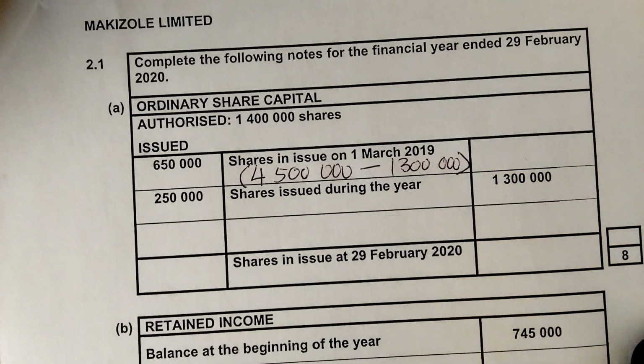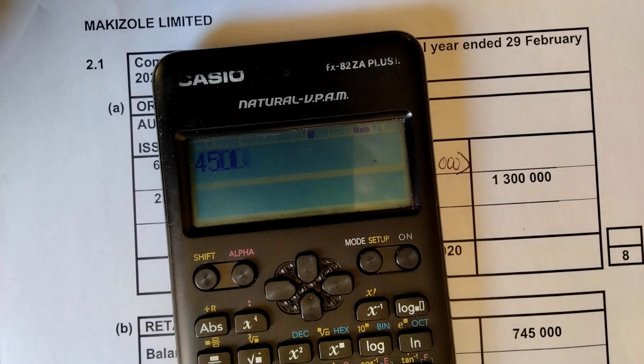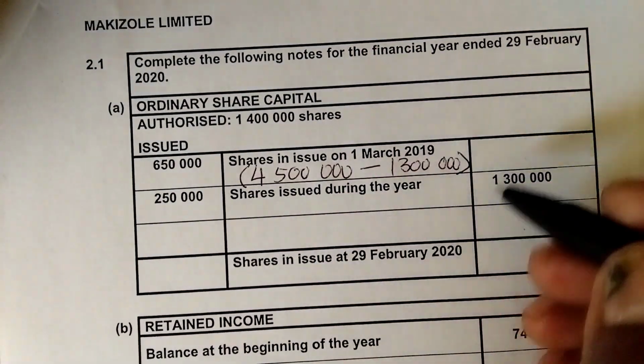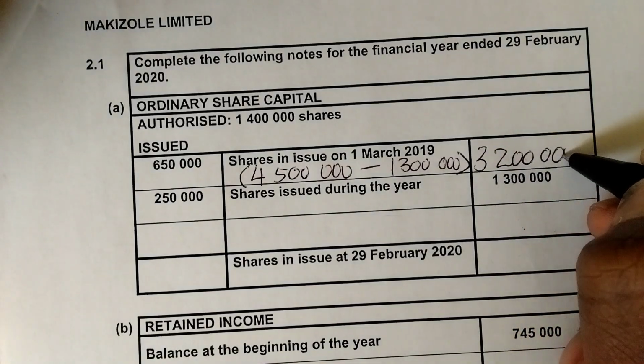So we are taking it out in order for us to know how much it was at the beginning. So if I put my calculator there and I say 4.5 million minus 1.3, it will give me 3.2. So which means the value of my shares at the beginning is 3.2.